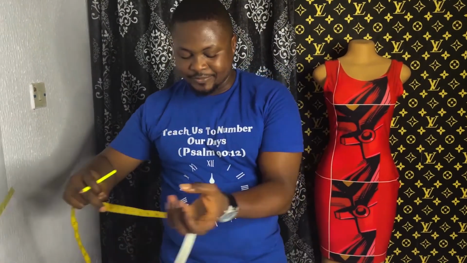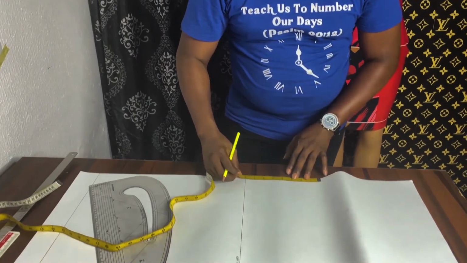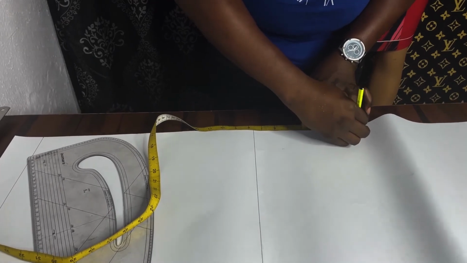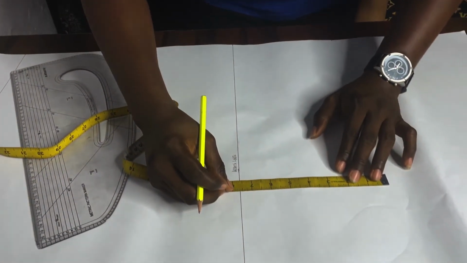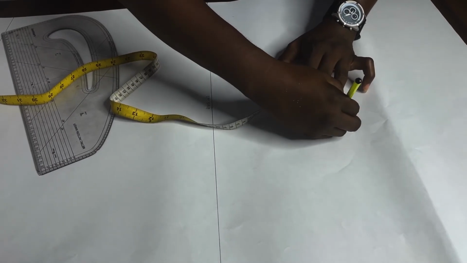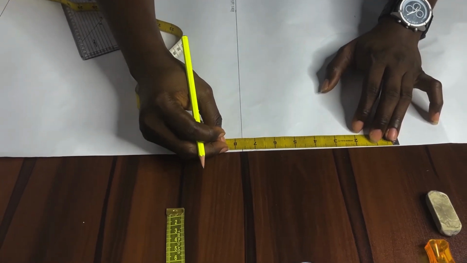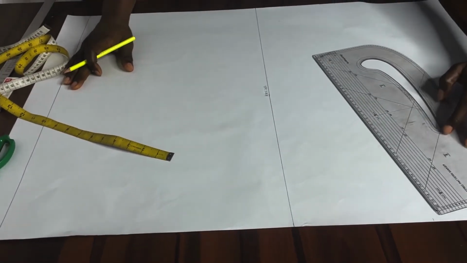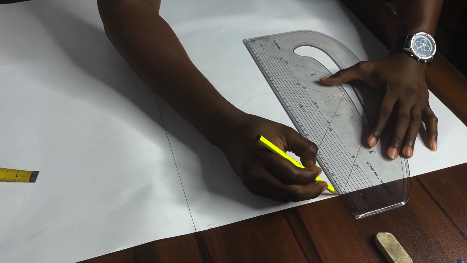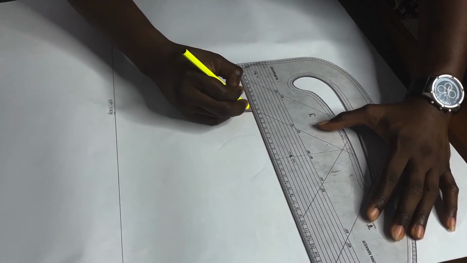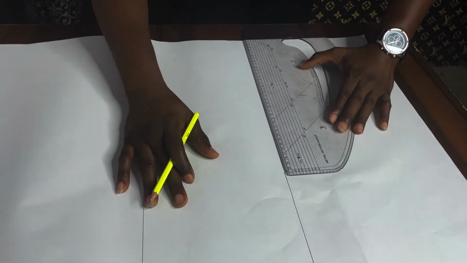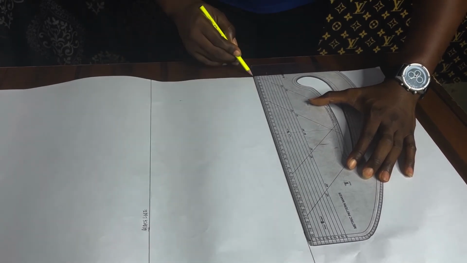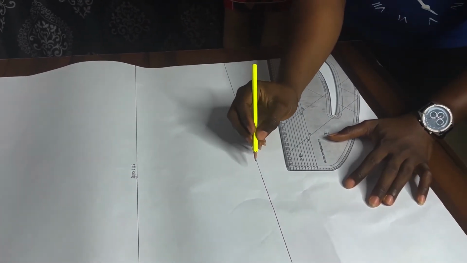So from this waistline, we'll be measuring down 7 inches plus 5/8 of an inch. So right now this is my hip line.